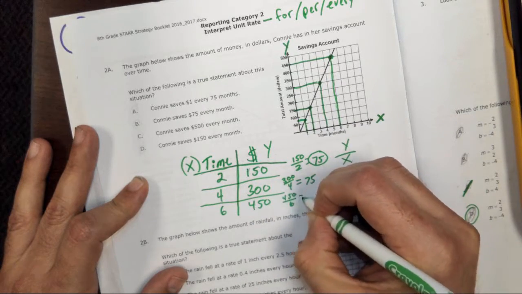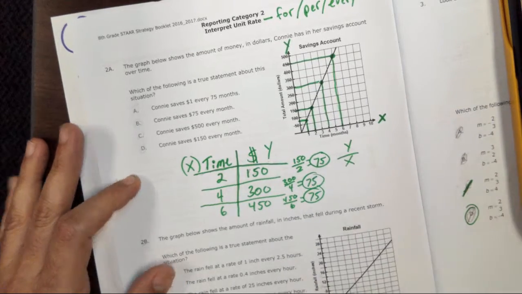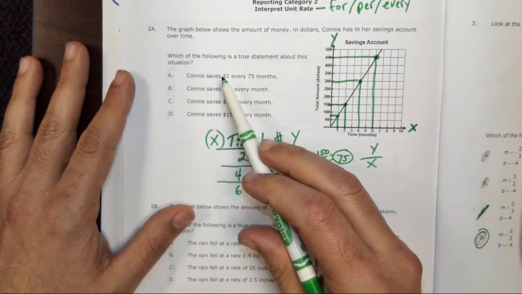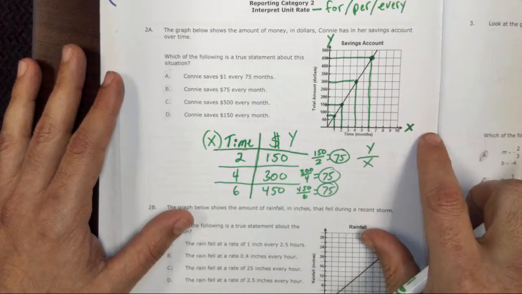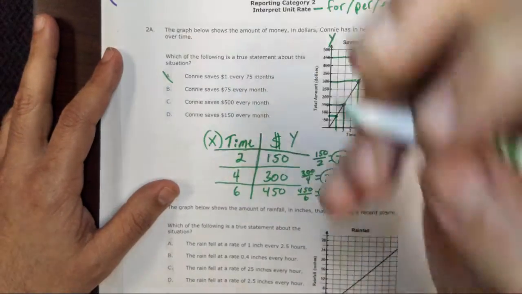50 divided by 6. I type it in my calculator and I get 75. All right. So look at our answer choices. Connie saves $1 every 75 months. 75 months isn't even listed on here, and $1 would be down there. That's not going to happen.